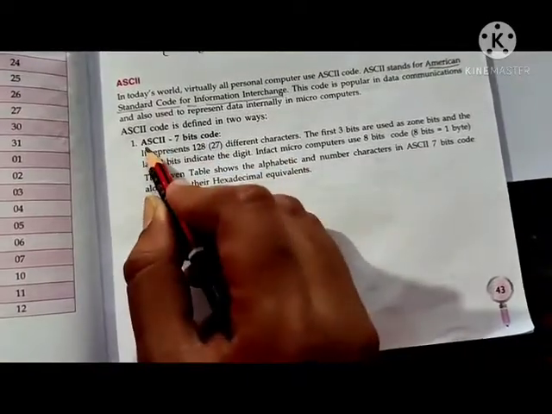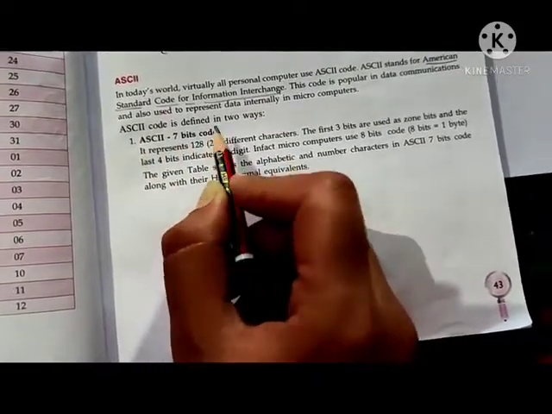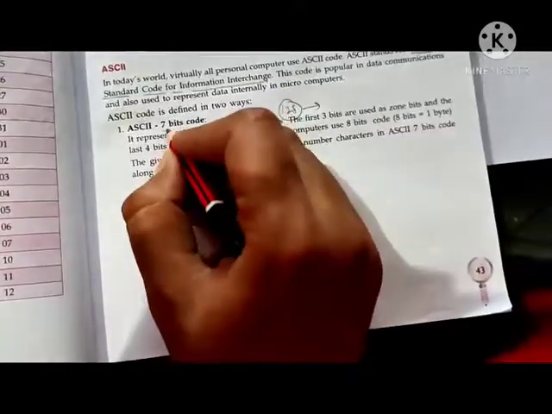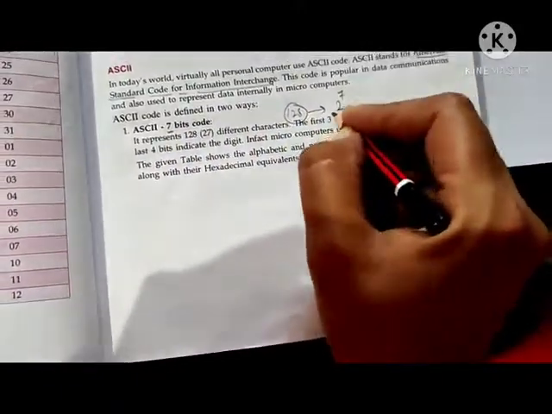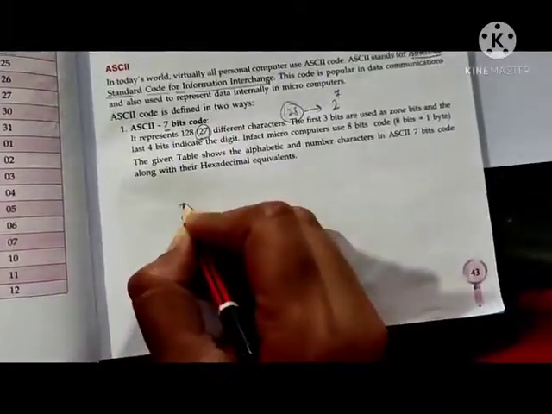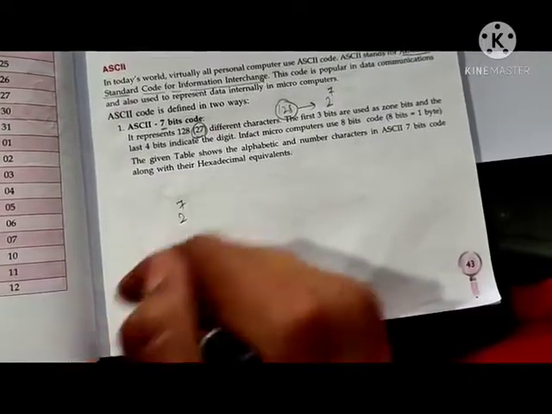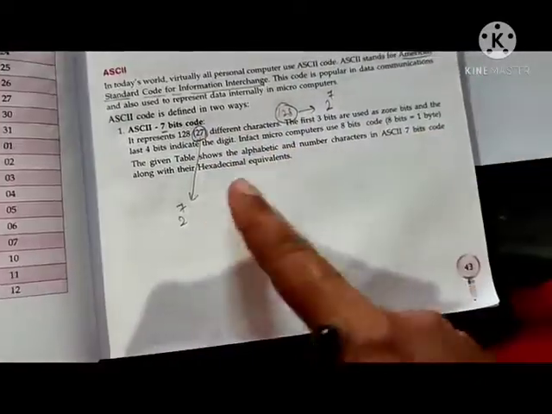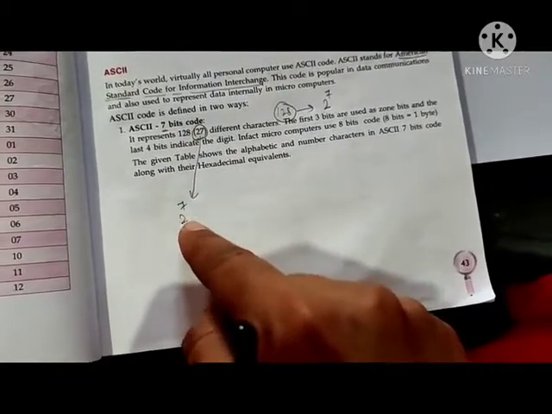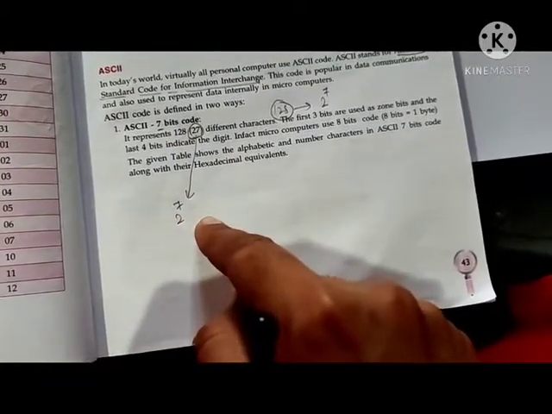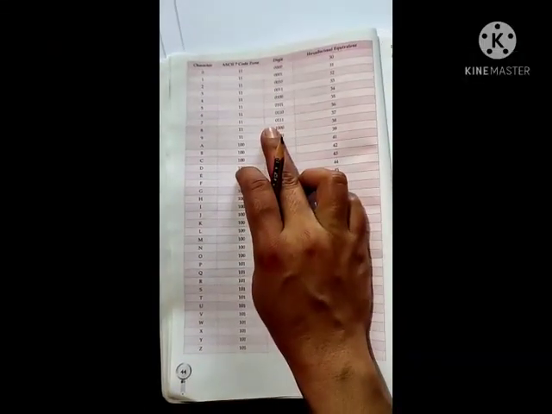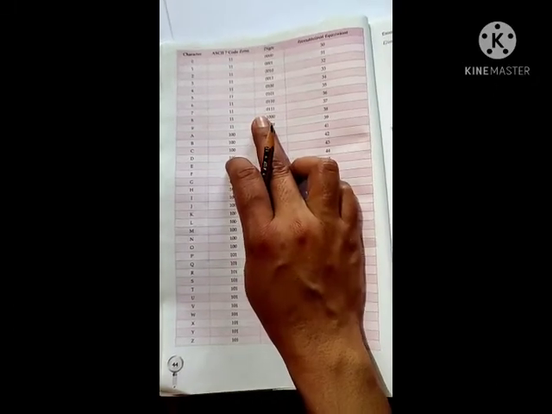The first one is ASCII 7-bit code. So it represents 128 characters. How is it 128? 7 bits, 2 raised to power 7 is 128. Here it is not 27, it is 2 raised to power 7. So to represent the 128 characters, it needs 7-bit code. So that's why it is called ASCII 7-bit code. This is the table for ASCII 7-bit code.